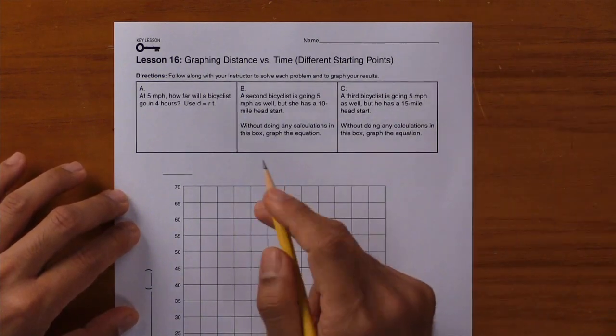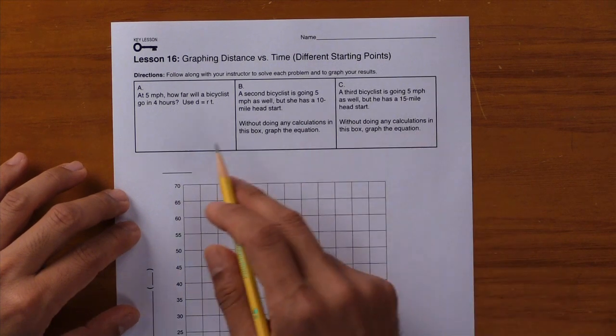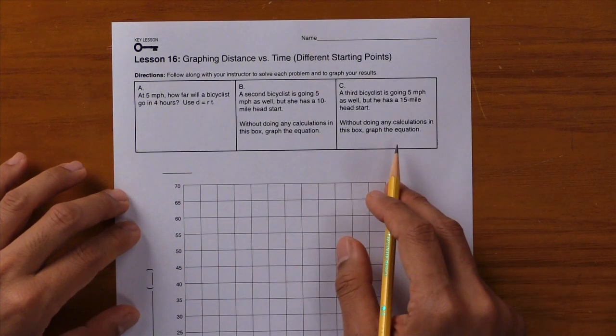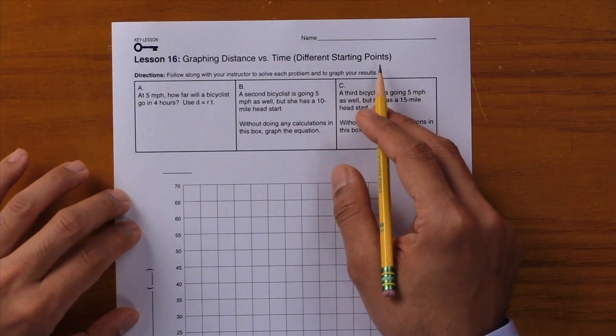In lesson 16, we're going to continue graphing, and it is another major lesson, so let's go ahead and get started. Instead of graphing three different objects that are moving at different speeds, each of these objects will be moving at the same speed, but they'll have different starting points, and we'll see what that looks like.